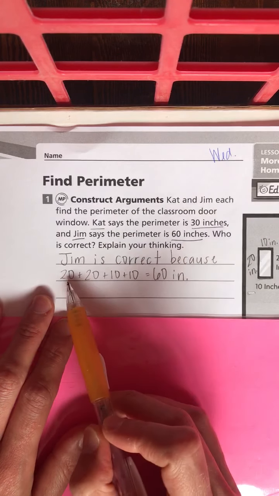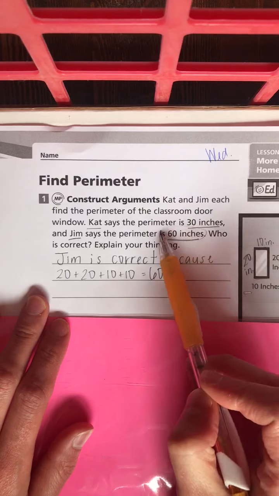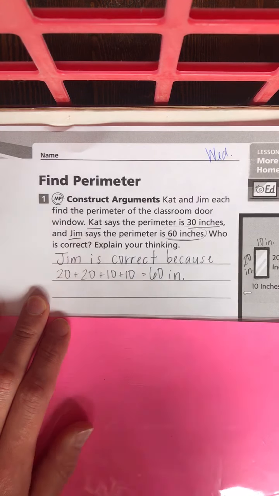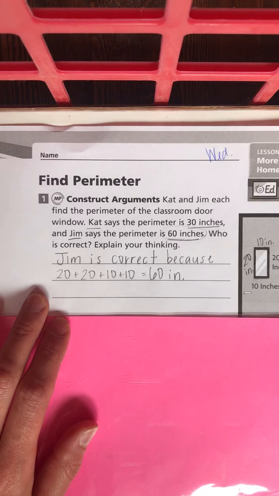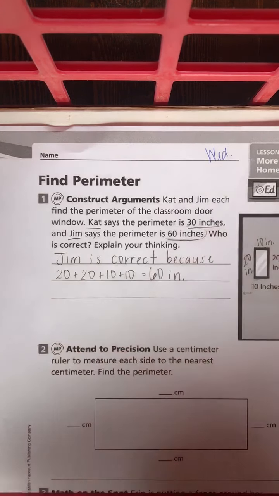Jim is correct because 20 plus 20 plus 10 plus 10 equals 60 inches, and Jim said that the perimeter of the window was 60 inches. Friends, if you need to pause your video to catch up to me, please do that. When you're ready, press play. All right, guys, great job.